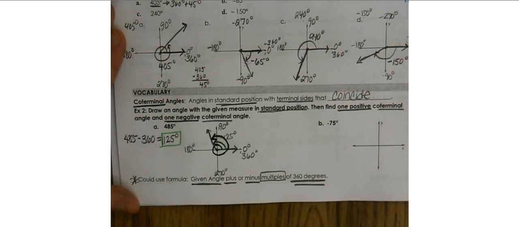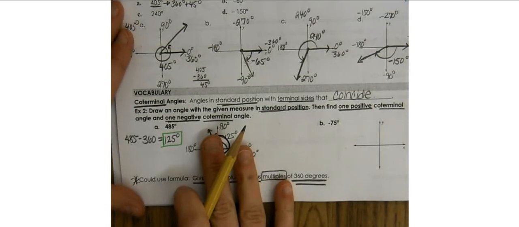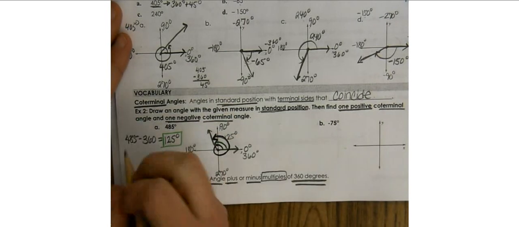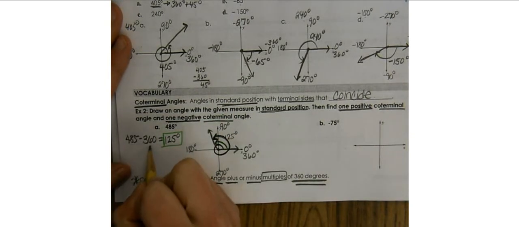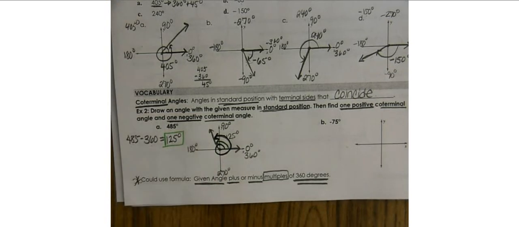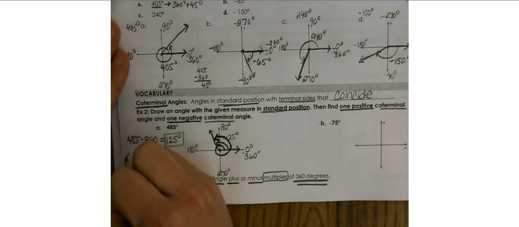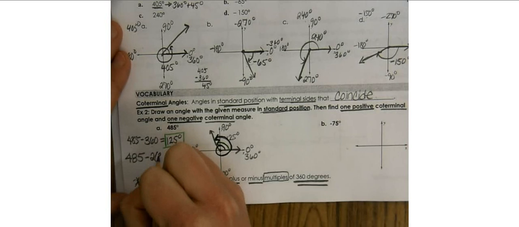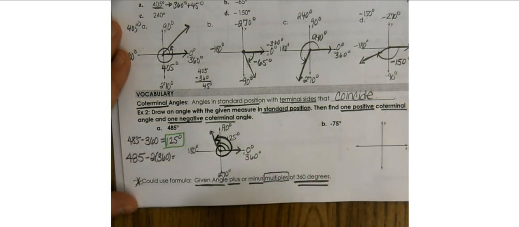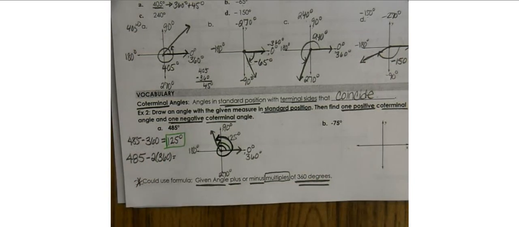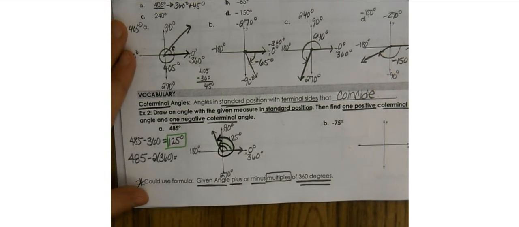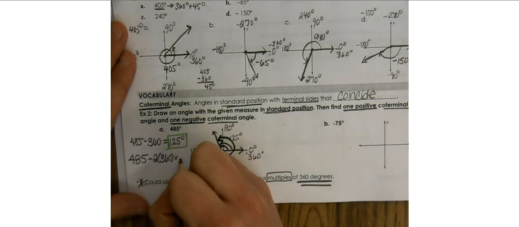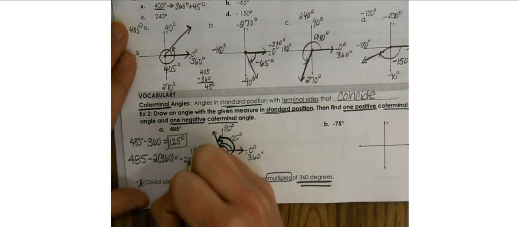Now what I need to do is find a negative coterminal angle. So instead of subtracting just one 360 degrees, I'm going to subtract two 360 degree angles. I'm going to take 485 and subtract 2 times 360, because remember my goal is to come up with a negative coterminal angle. So this is 485 minus 720, and that's going to be equal to negative 235 degrees.